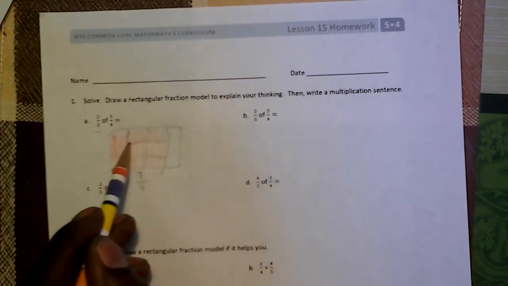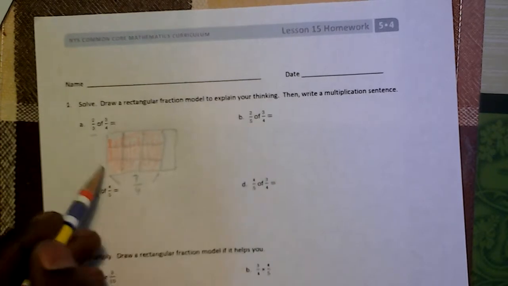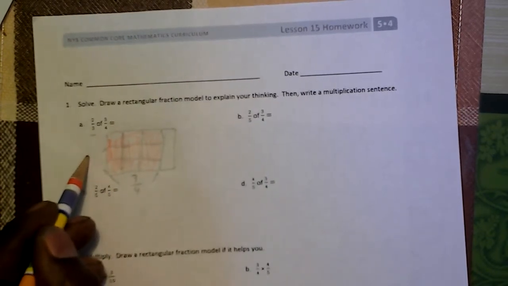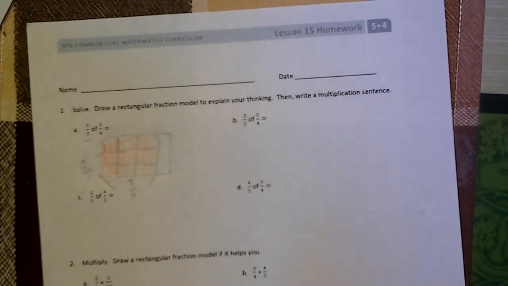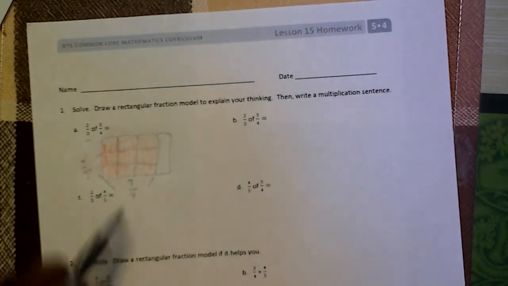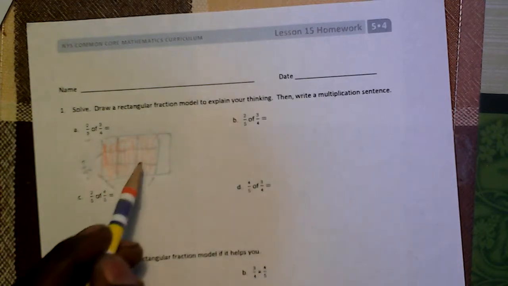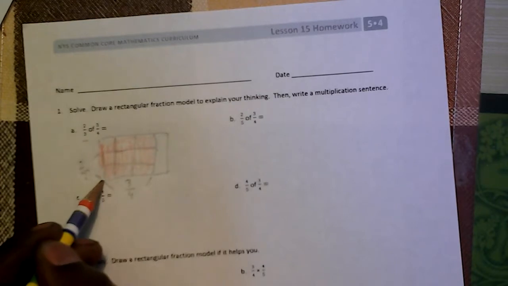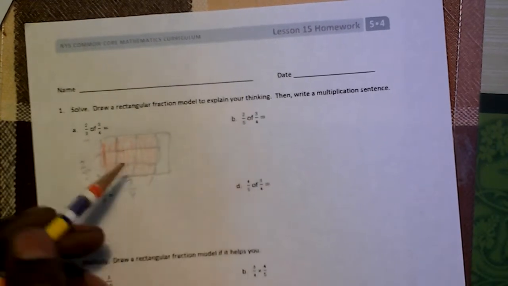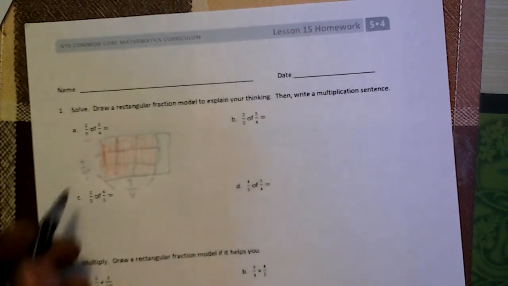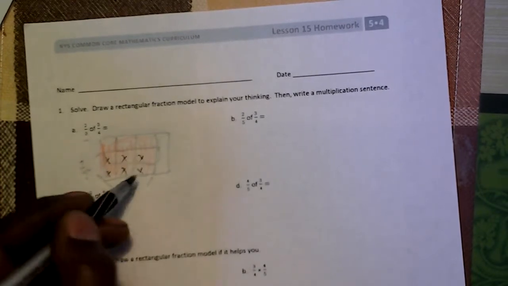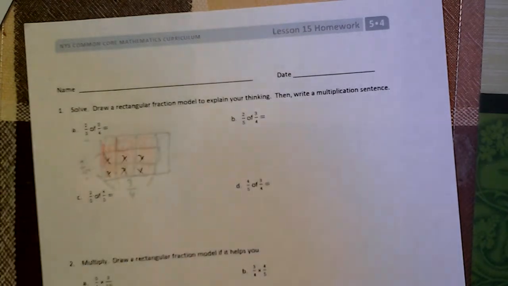1, 2. And we need 2/3, that's 1, 2. So we label this part 2/3. And we need to find out what this section is, out of the whole thing, yes? So we need to find this box, this box, this box, and all those boxes out of the whole thing.